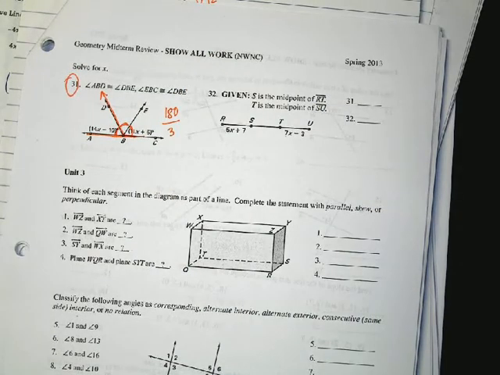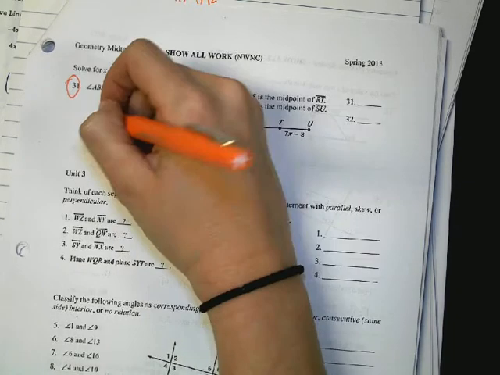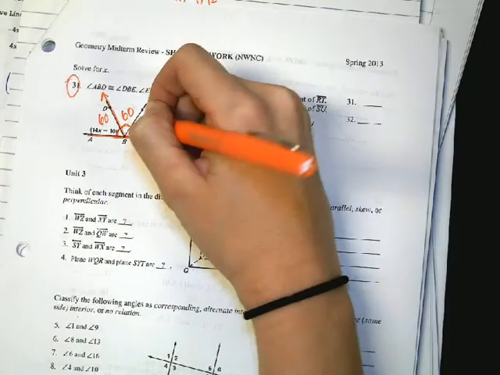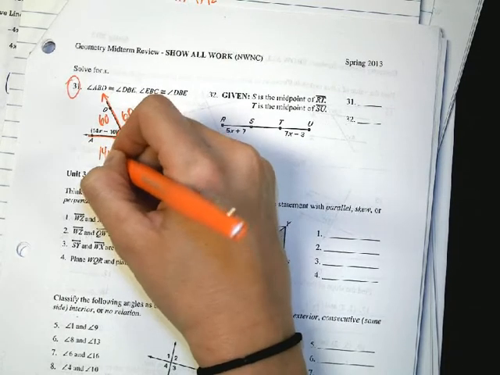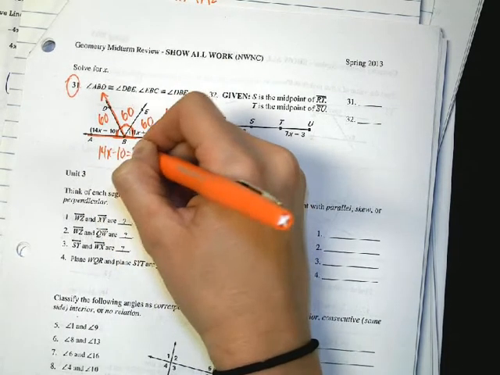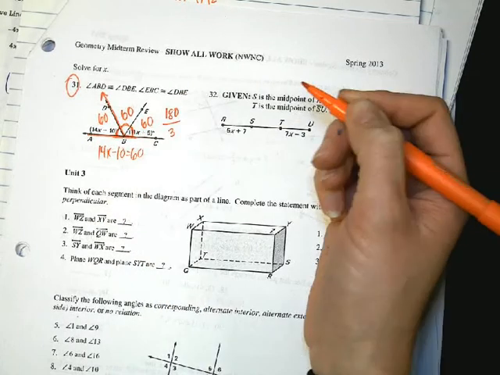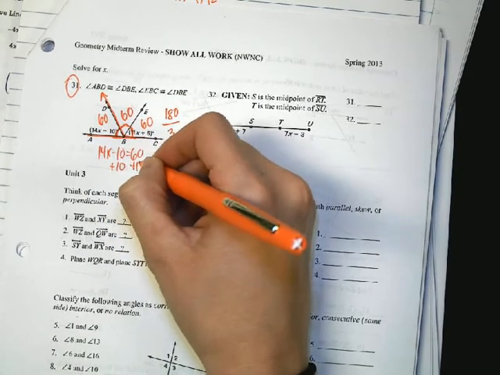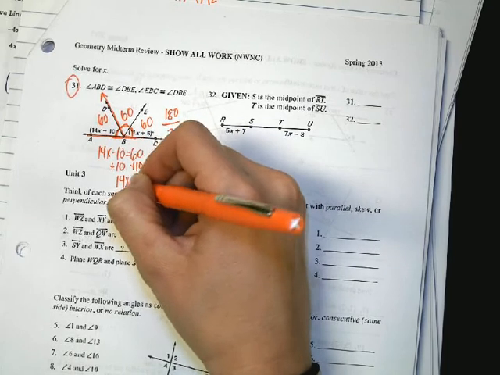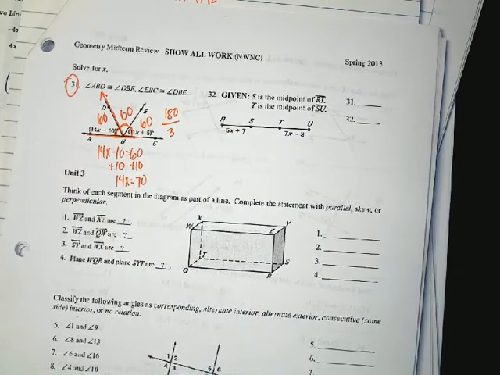So I take that 14x minus 10 and set it equal to 60. 14x minus 10 equals 60, so you add 10 to both sides. 14x equals 70. And then from there, you divide by 14. 70 divided by 14 is 5. So you get x equals 5. That's all it asks for you to solve for.